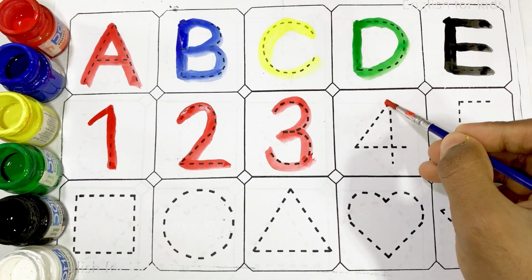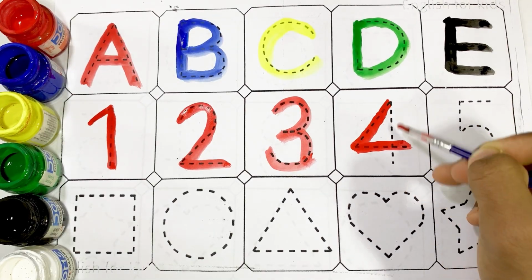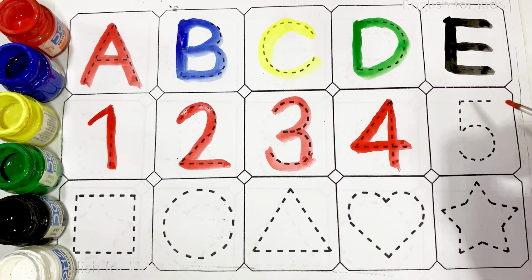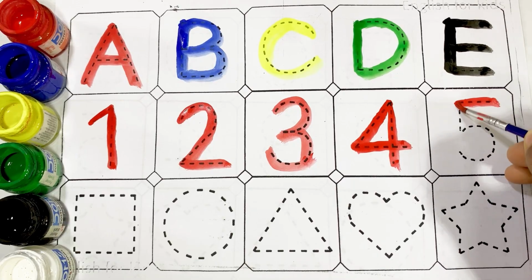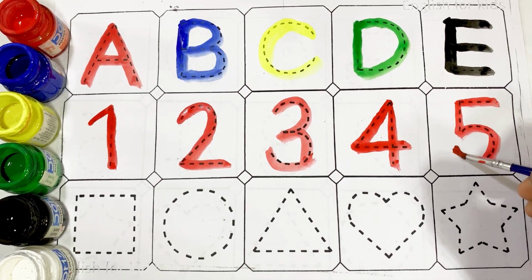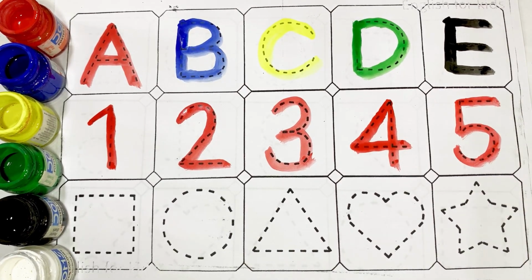This is four. F-O-U-R, four. This is five. F-I-V-E, five. Kids, now shapes. And first you draw square.